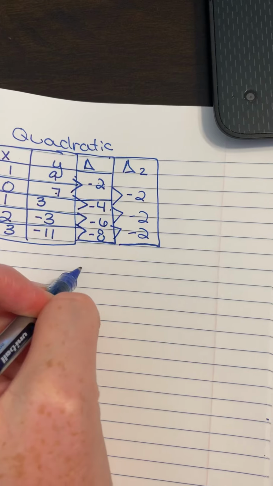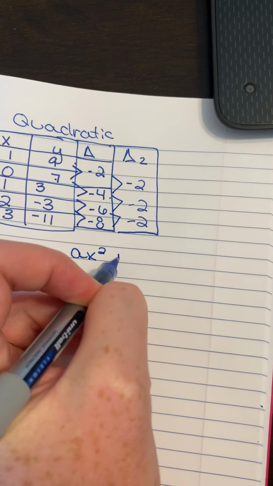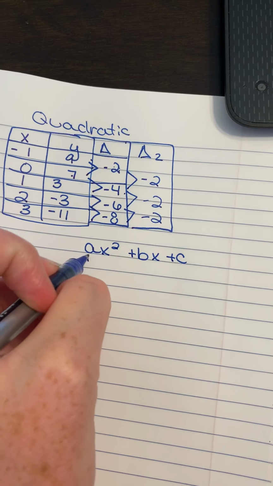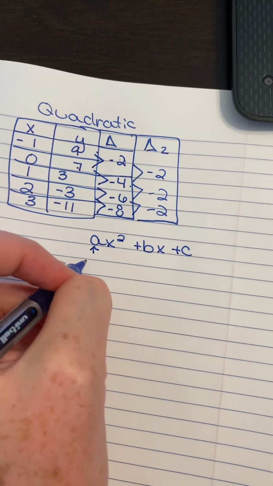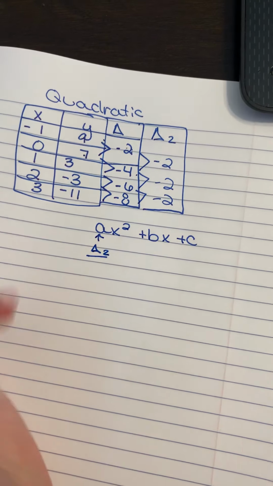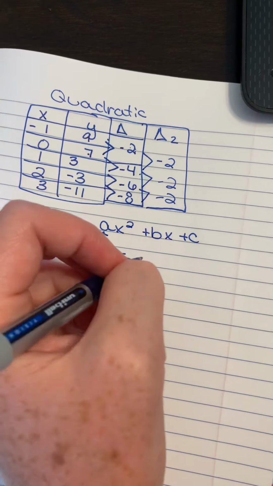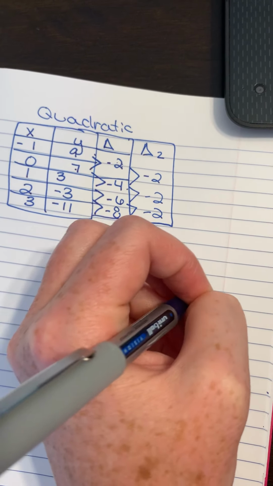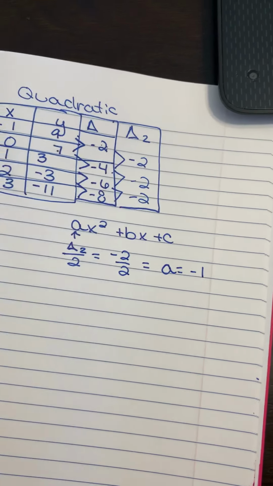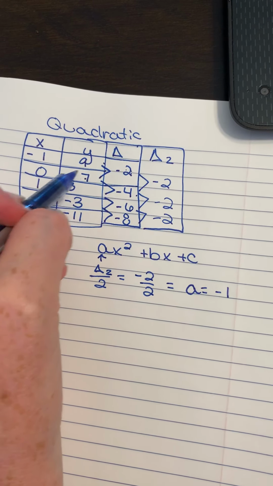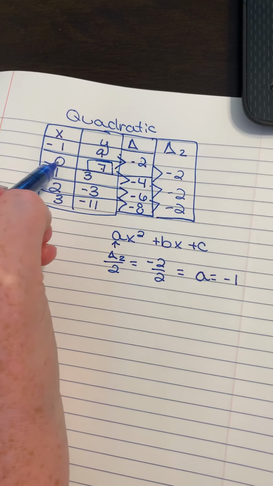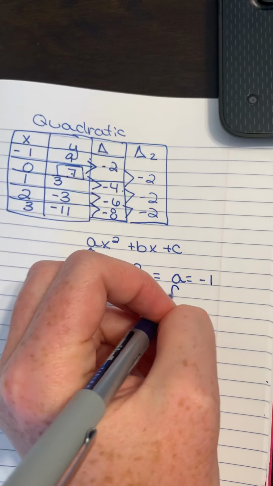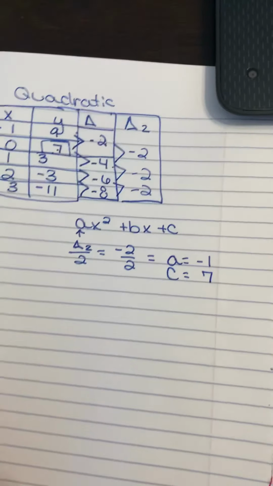Remember, our quadratic formula is ax squared plus bx plus c, where a is going to be your delta 2 divided by 2. So in this case, -2 divided by 2 is going to get us an a value of -1. Okay. Our c is, what is y when x is 0? So x is 0 right here. Y is going to be 7. So c is 7.